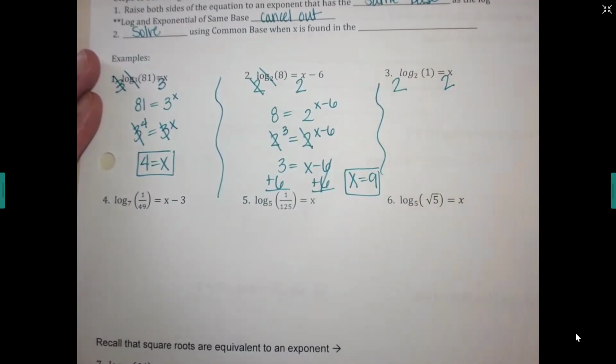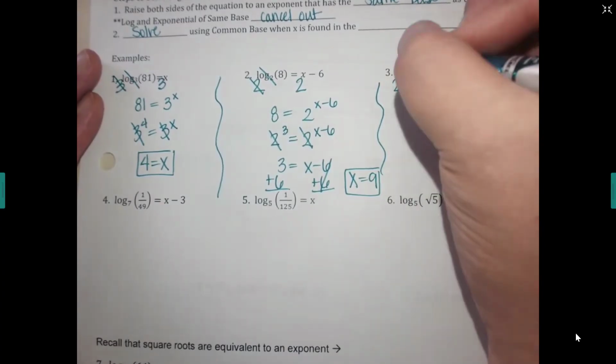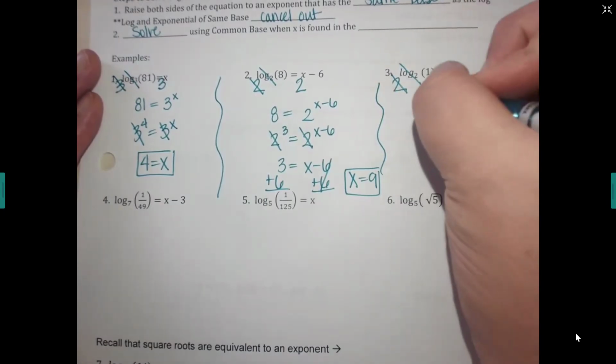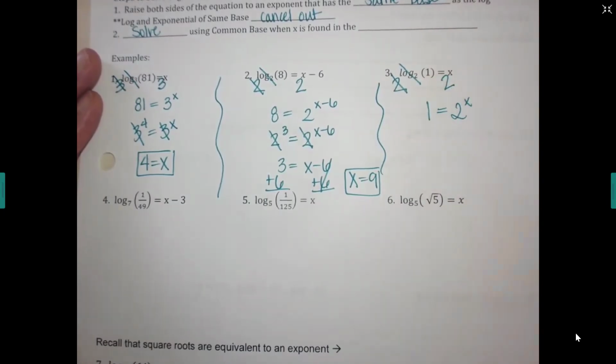Big 2 on both sides. And when I big 2 on a log little 2, they're going to cross out. I have 1 equals 2 to the x. Now, I'm going to show you on your notes.